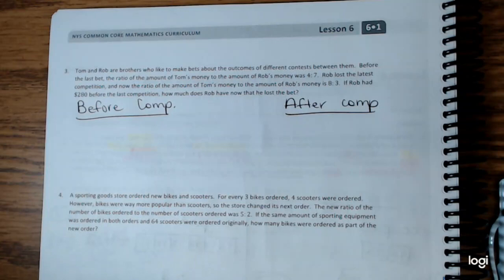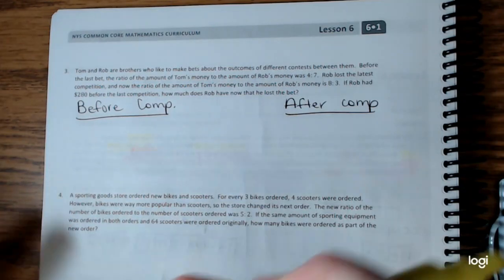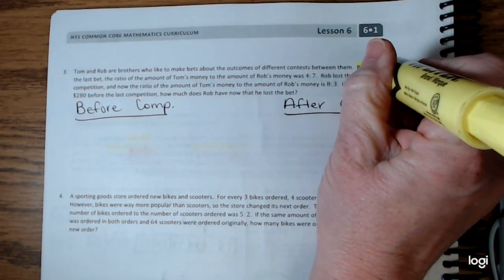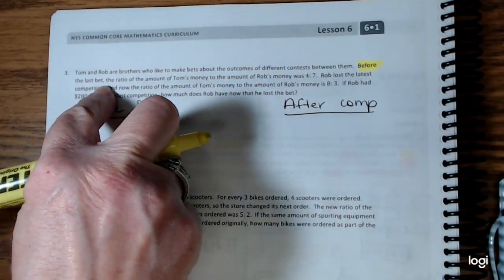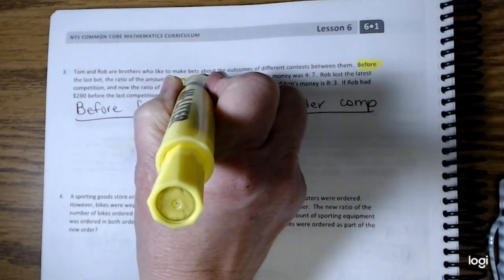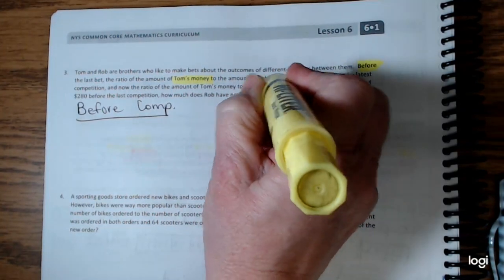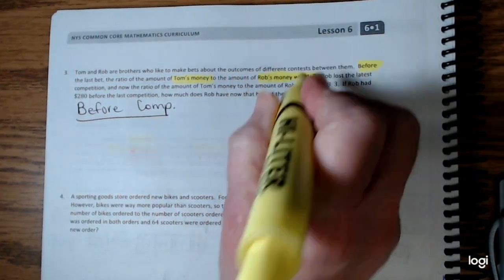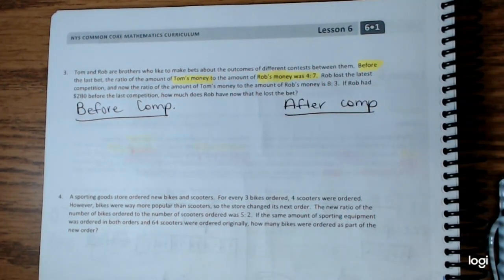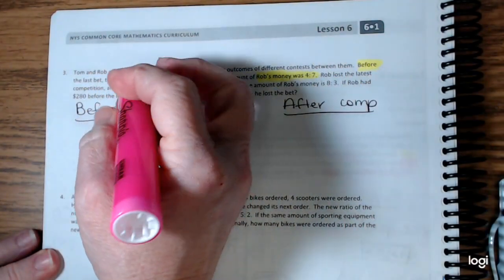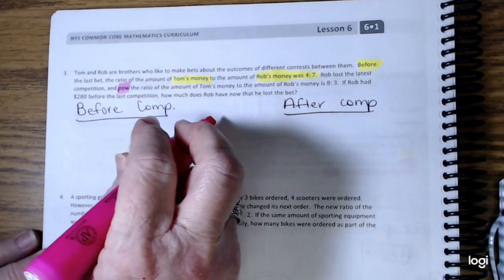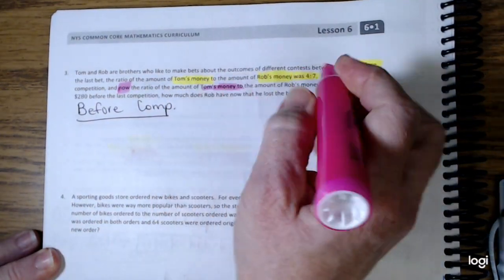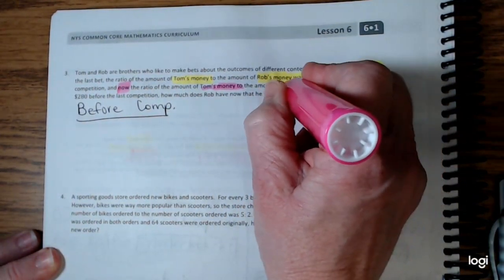It says here before the last bet, so we're going to look at here the before. Before the last bet, the ratio of the amount of Tom's money to the amount of Rob's money was 4-7. Then I'm going to take my next highlighter and find that Rob lost the latest competition. And now here's our new ratio. Now Tom's money to Rob's money is 8-3.